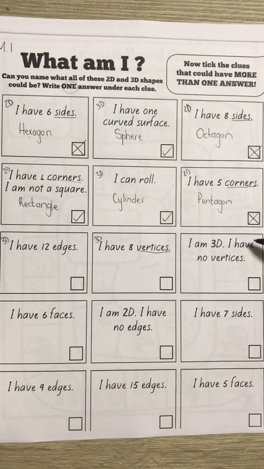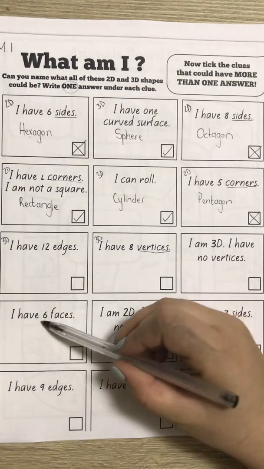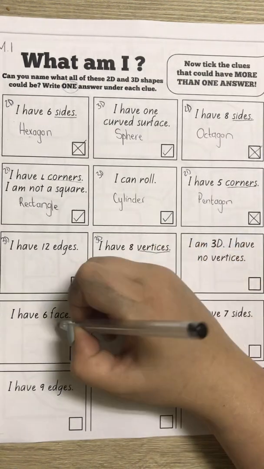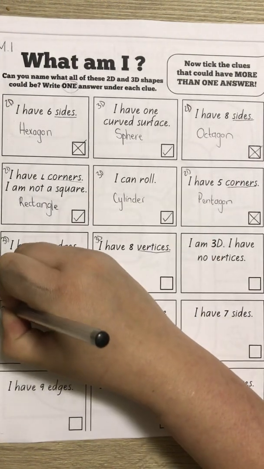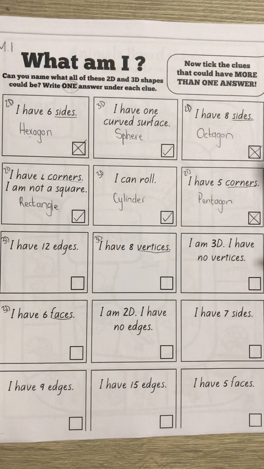I am 3D. I have no vertices. That one you can figure out by yourself. No vertices. I have 6 faces. Again, the word face tells me it has to be a 3D shape. 2D shapes don't have faces, 3D shapes have faces.